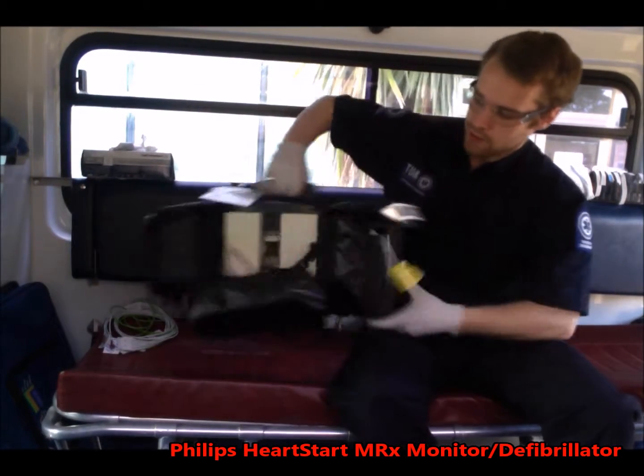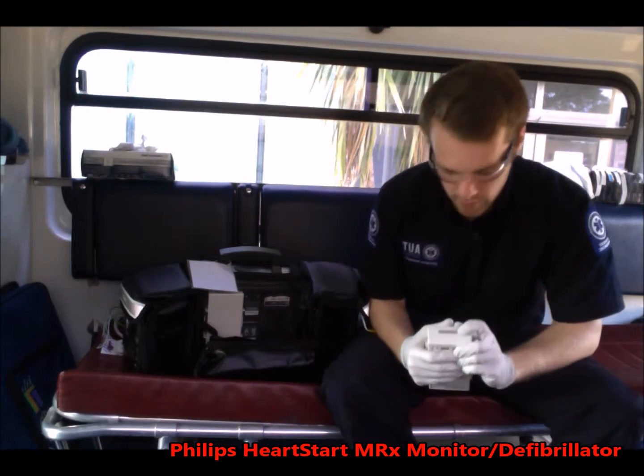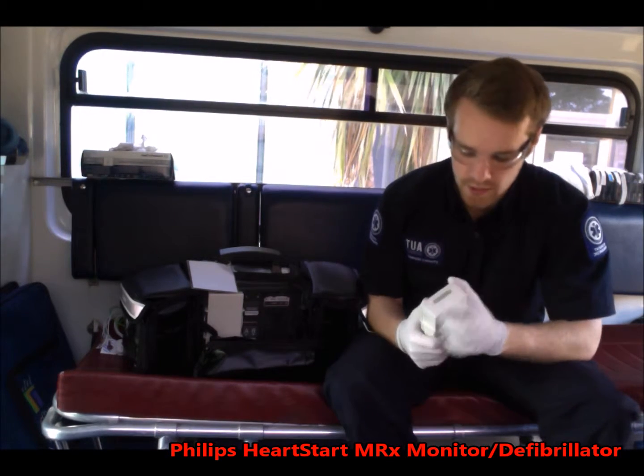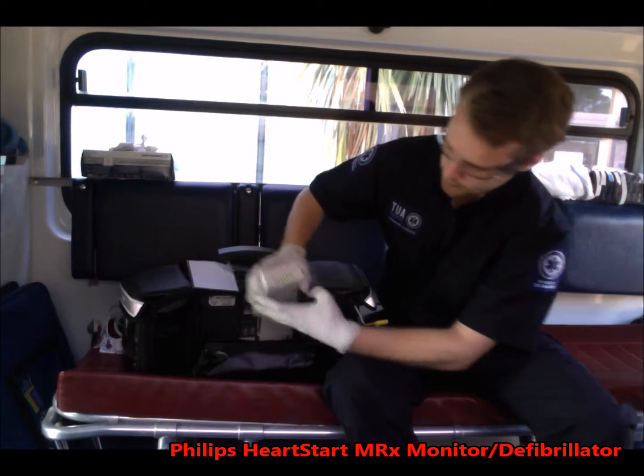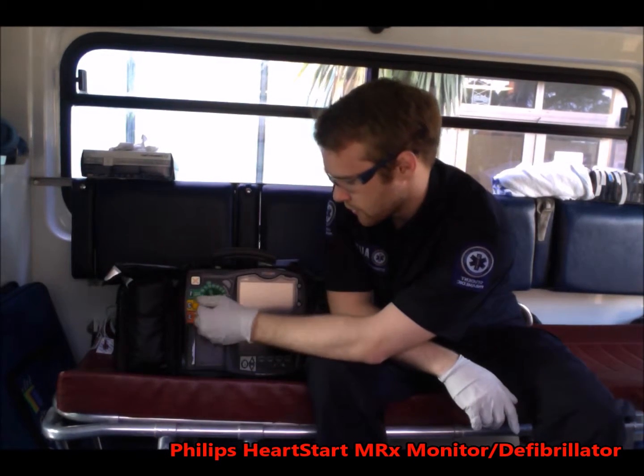So to do this, you turn around and we have 2 battery packs right here. You pull them out and then you press the button on top and you can see that this is a full battery. Next we want to place the defibrillator in manual mode, so we just turn it on.